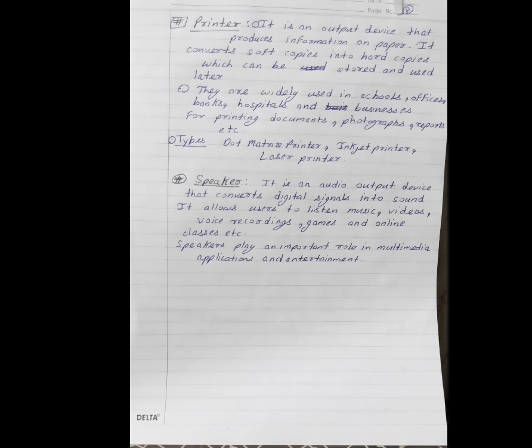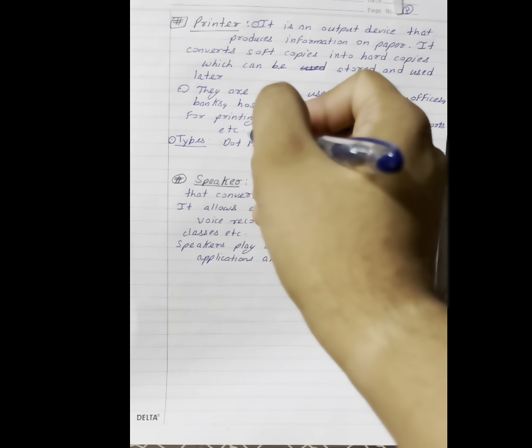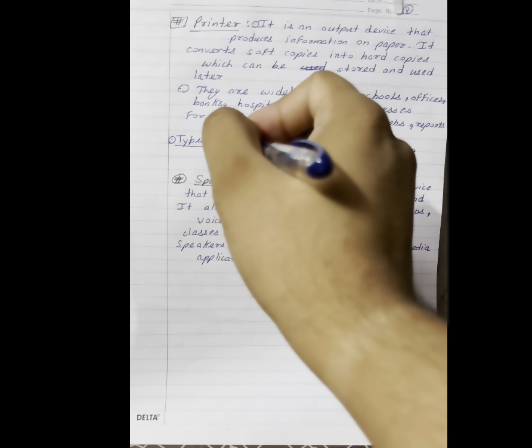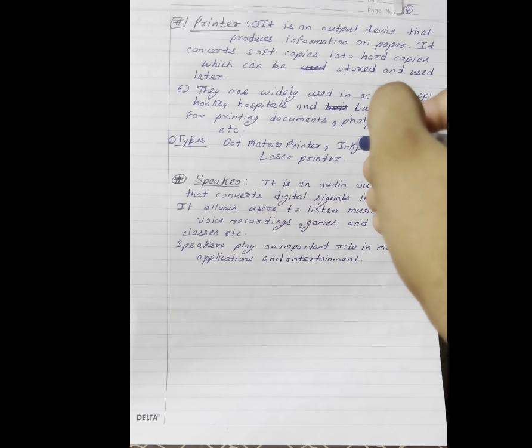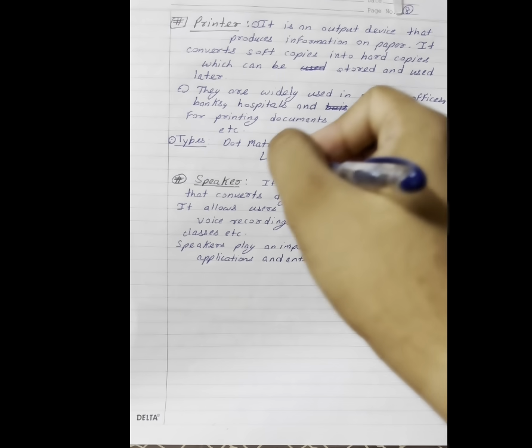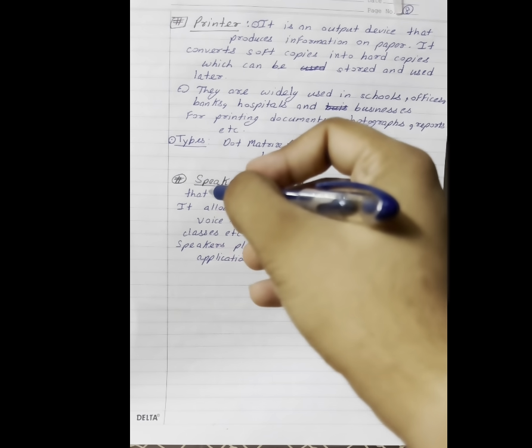They are widely used in schools, offices, banks, hospitals, and businesses for printing documents, photographs, reports, etc. These are the kinds of work a printer can do. And its types are dot matrix printer, inkjet printer, laser printer, etc.